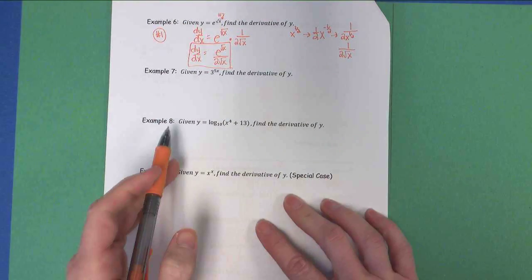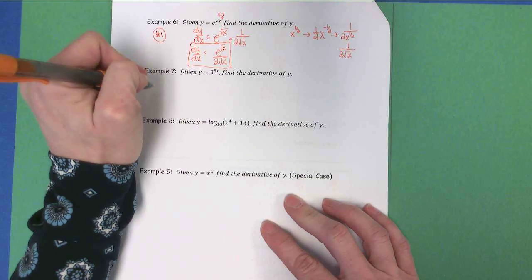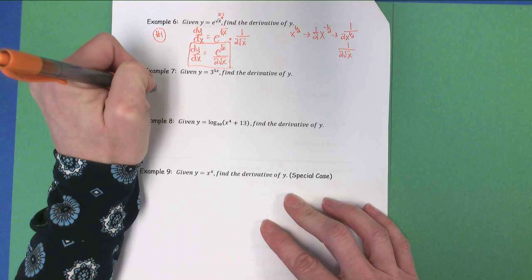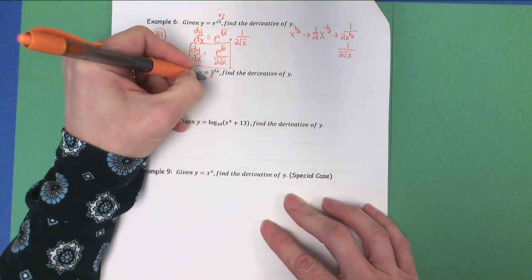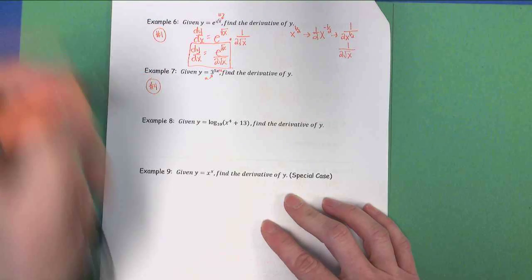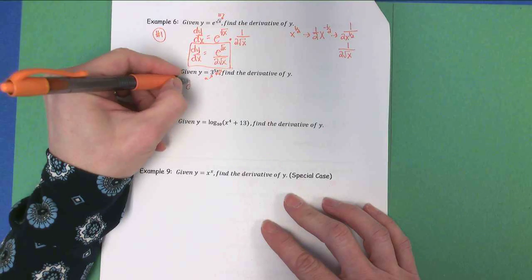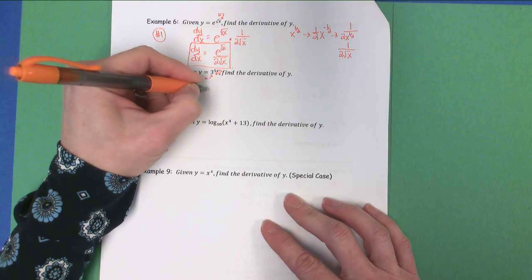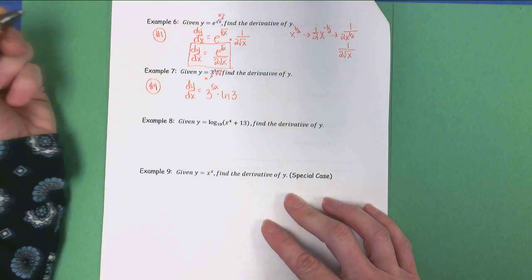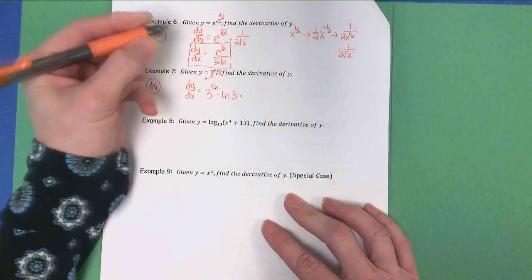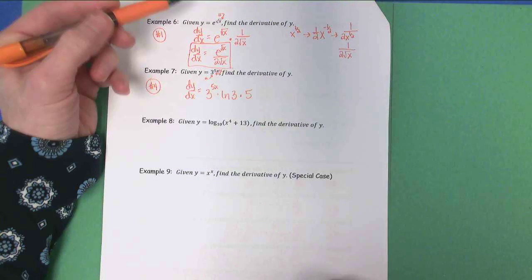All right, example 7, y equals 3 raised to the 5x. Find the derivative. That is going to be back to formula number 4, since 3 is a constant. So the 3 is my a raised to the u, and 5x is my u. The derivative of a to the u is a to the u times the natural log of a times the derivative of u, which is 5. So the derivative of 5x is 5.